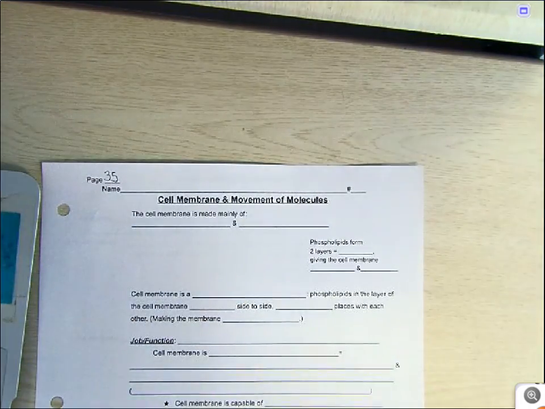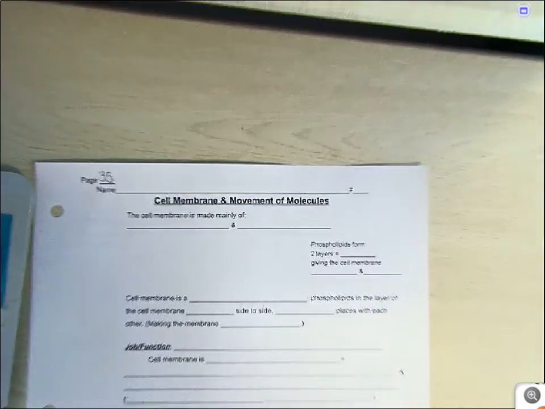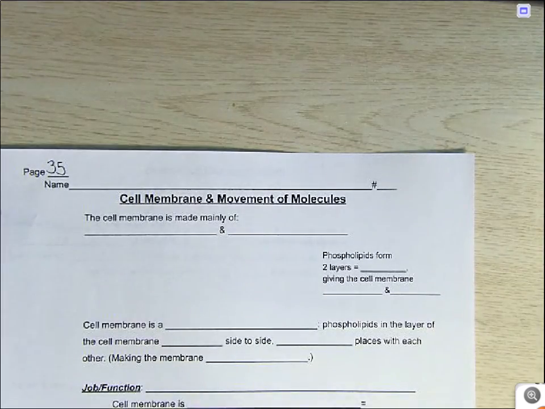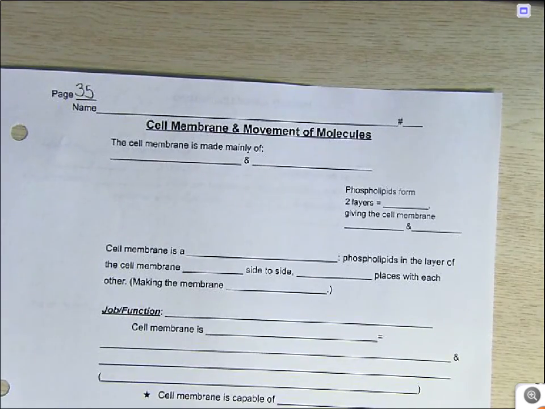Can everyone see this? Everyone good? All righty. So then let's go ahead and take a look at this information. All right.